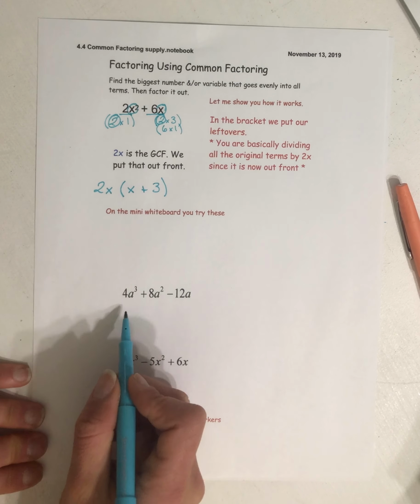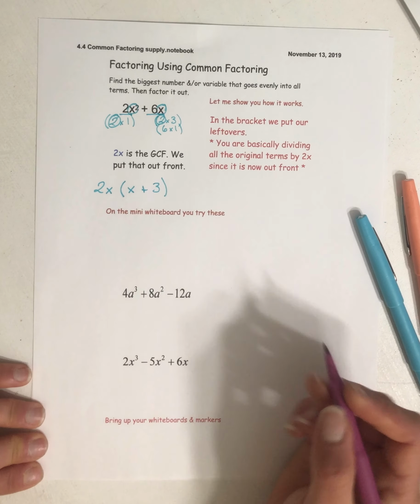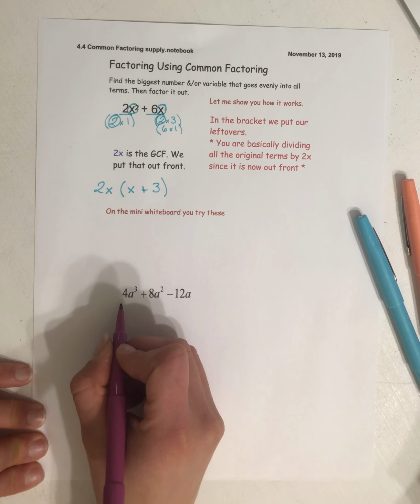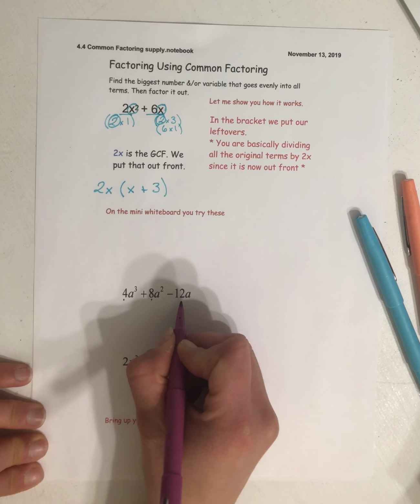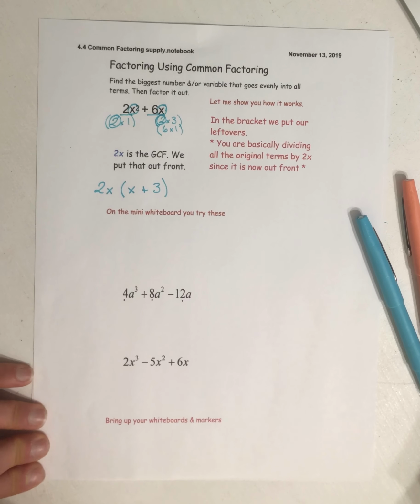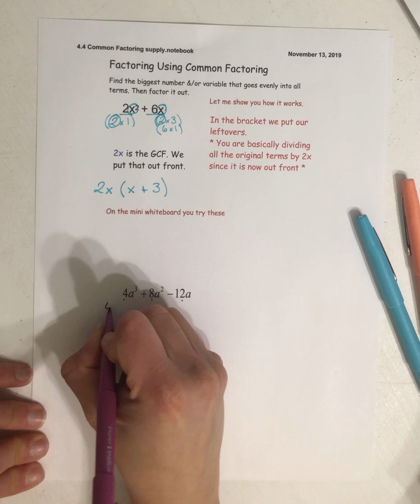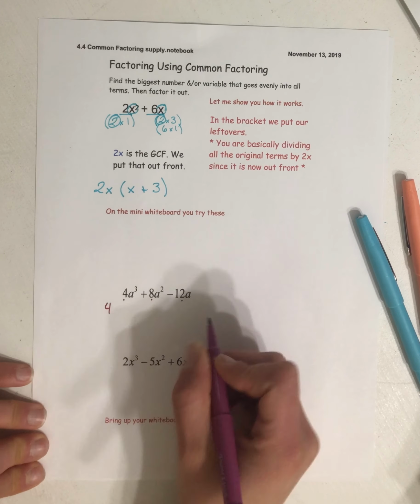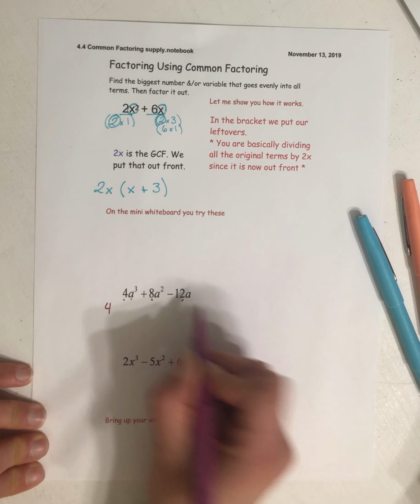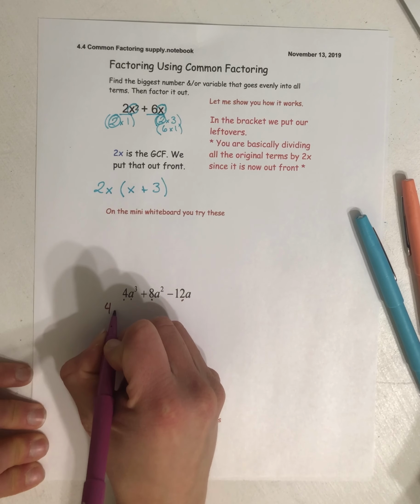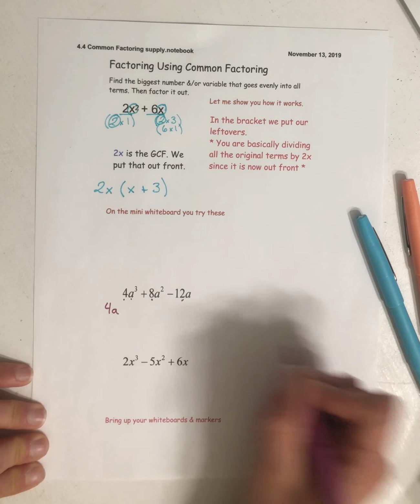Okay, so then when we take a look at this one, we'll do another practice question. So something that is common in all of them, we can see that they're all multiples of 4, right? So we can pull a 4 right out front. And we can see that there's an a in every single one of them. So we can pull an a out front.